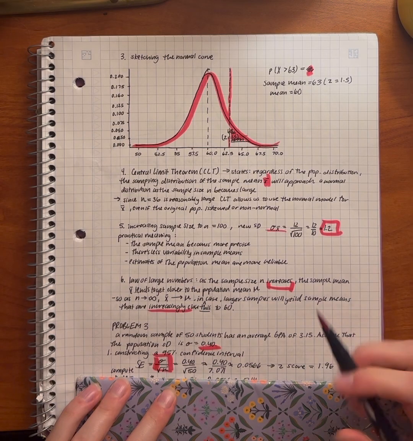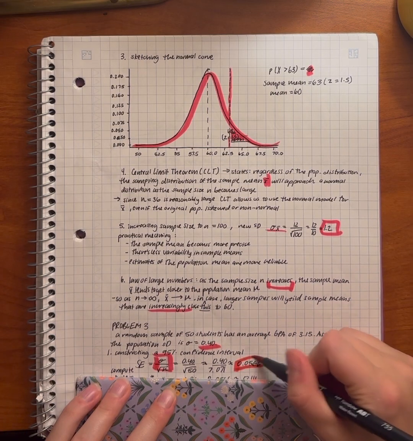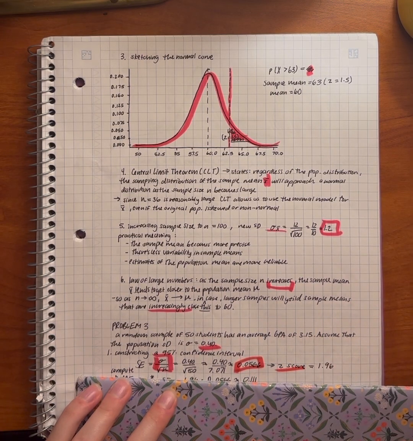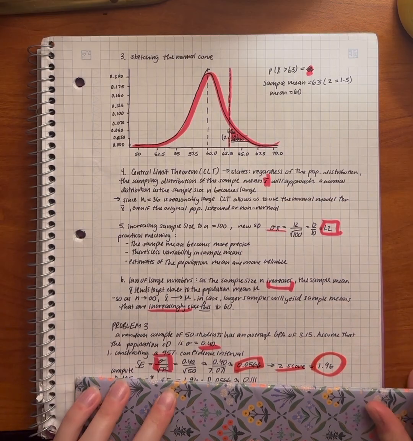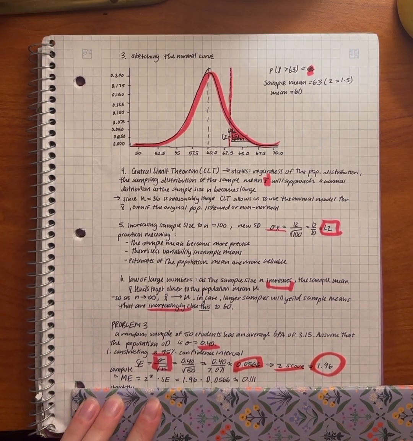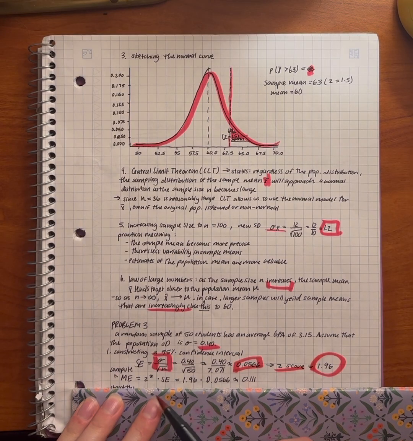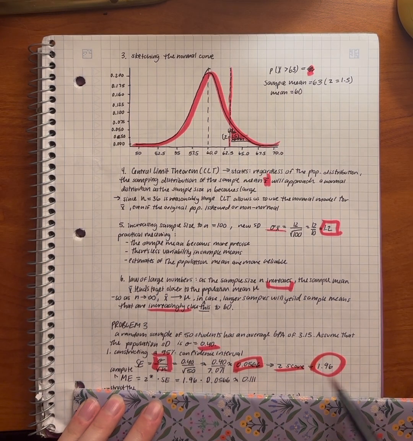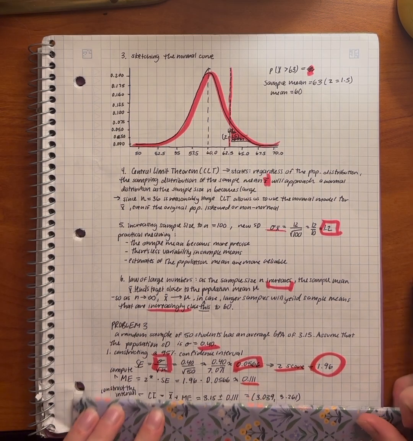So when we calculate, we're going to take this number. We are not going to stop here. We're going to go to the z-score, get on that table, and get this number. Now we're going to do the margin of error, which is the z-score times what we just got right here, which will get us 0.11.